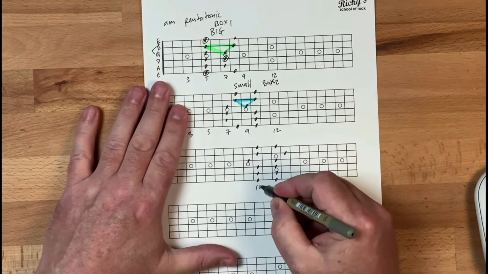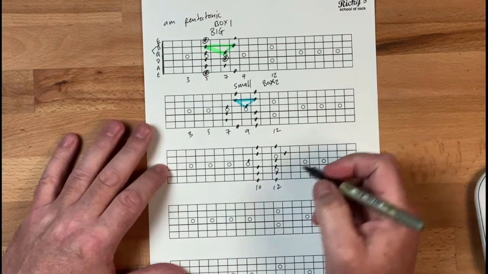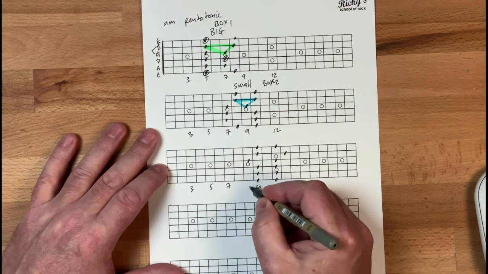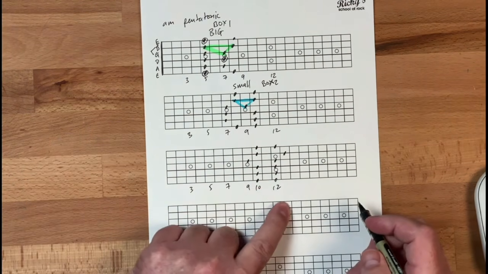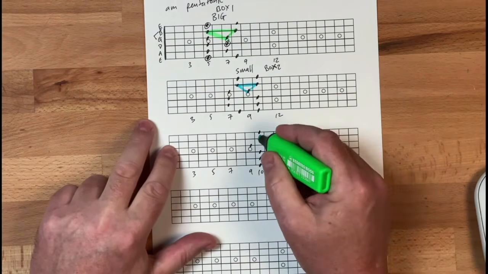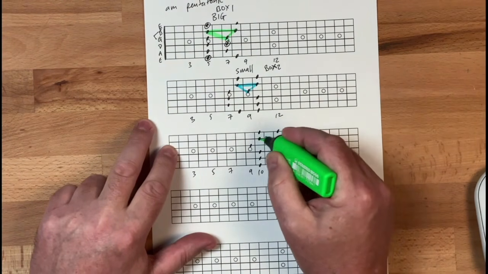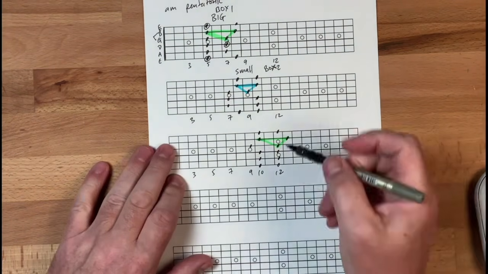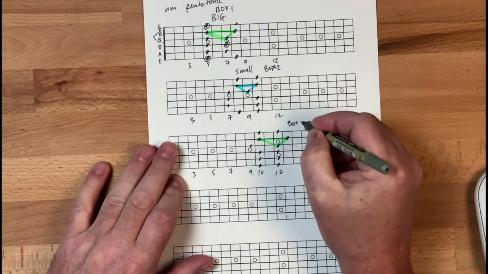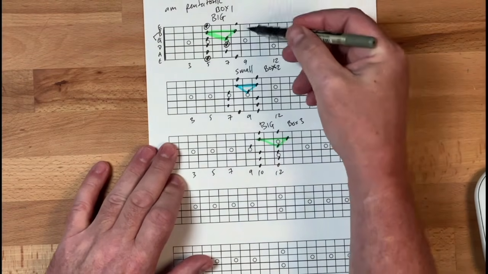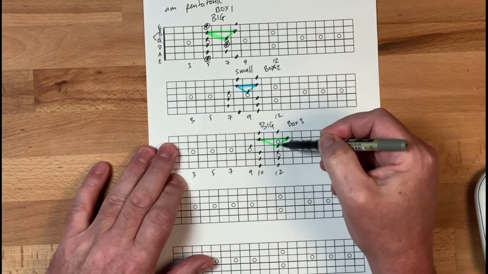So this is going to be 10th fret and 12th fret for this one. Still got this 3, 5, 7, 9 business going on there, but I've just put 10 and 12 there. Now here's the cool thing. We get a big triangle again, which is why I'm using that same colour. This is box 3 in the minor pentatonic, if we want to think of it as that. But this is a big triangle, small triangle, big triangle.